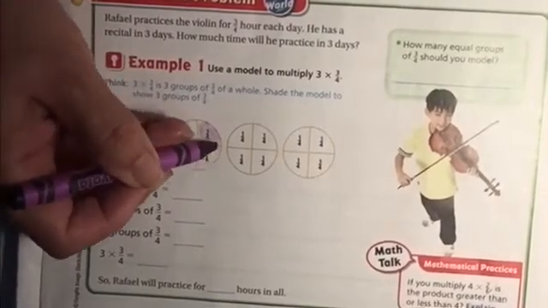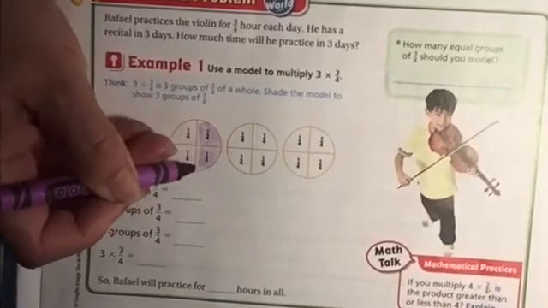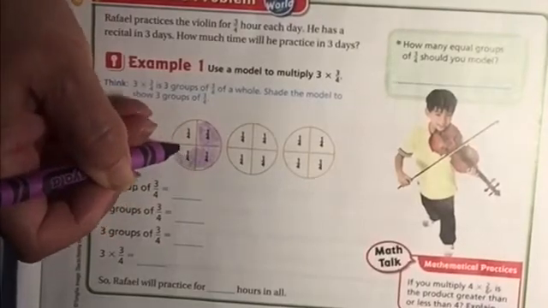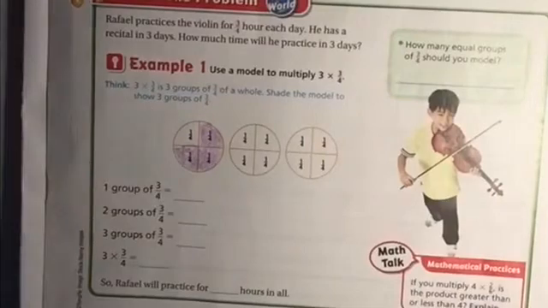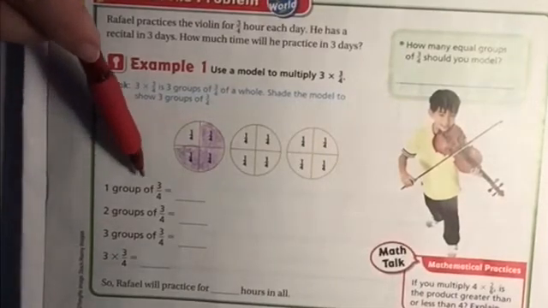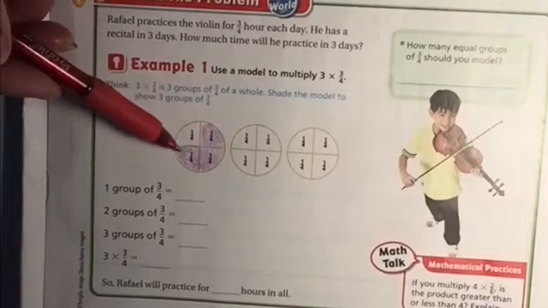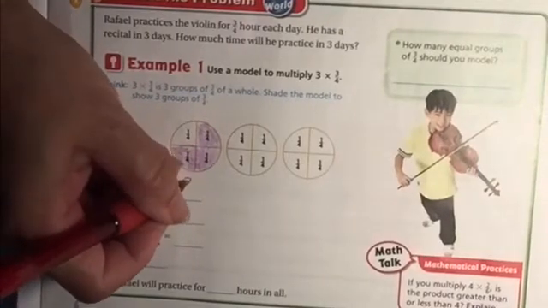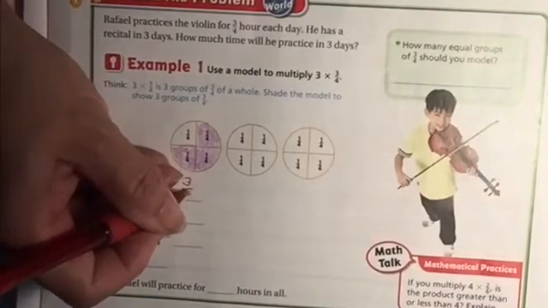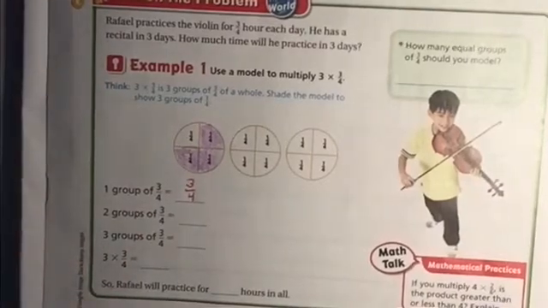I'm going to shade 1/4 of this model, 2/4 of this model, and now 3/4 of this model. Now it says one group of 3/4 equals, well, you can see 1/4 plus 1/4 plus 1/4 is 3/4. So 1 times 3/4 equals 3/4.